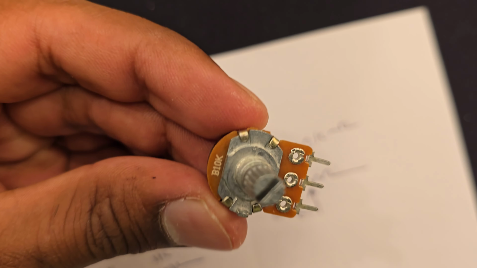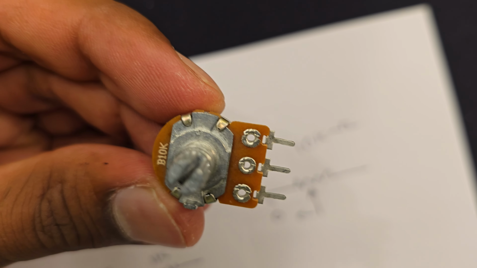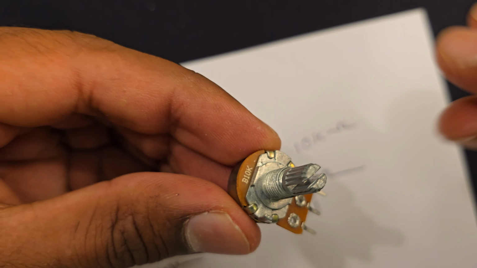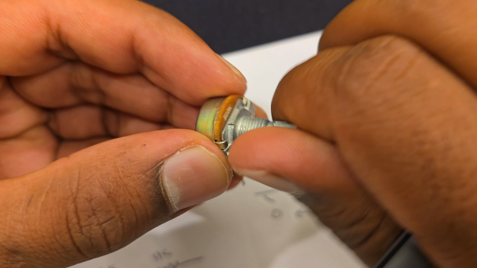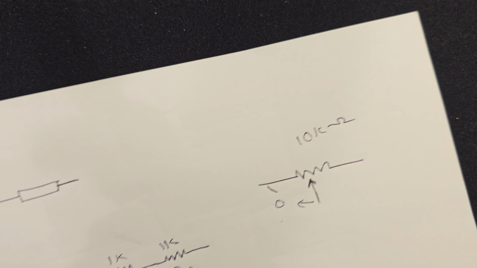So this is just a resistor whose value we can change as we want. All right, that's it for today.